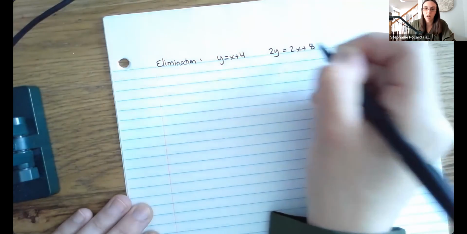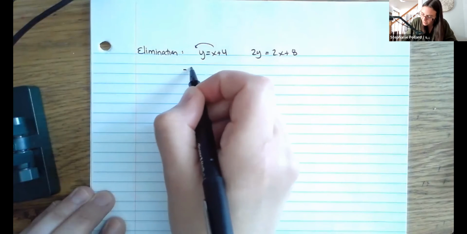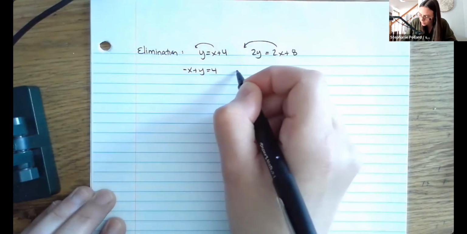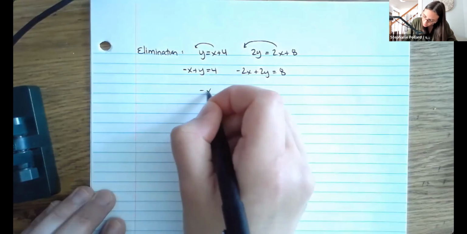Okay, first thing I do have to get all the variables to the same side. So I'm going to just bring my x's over. So it'll be negative x plus y equals 4. Here again, you're subtracting it. So negative 2x plus 2y equals 8. And then we put it on top of each other.